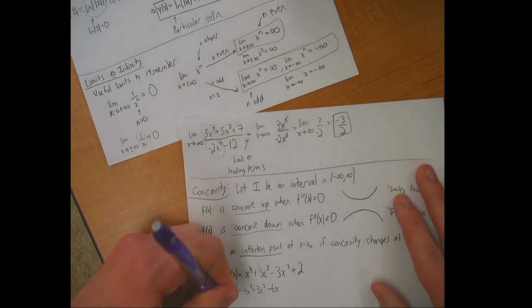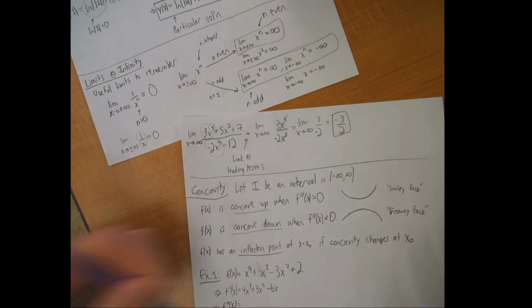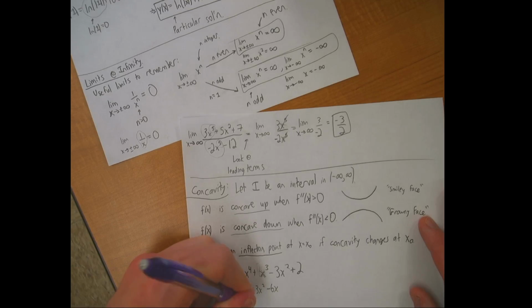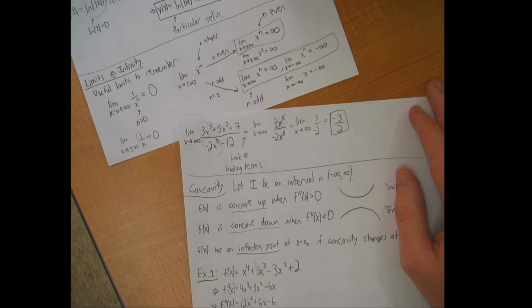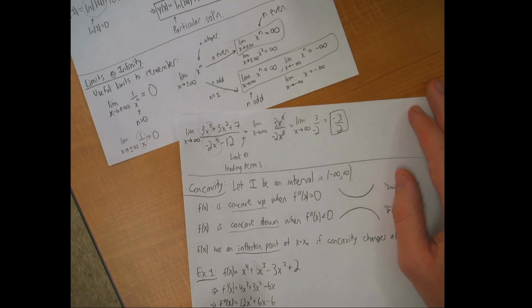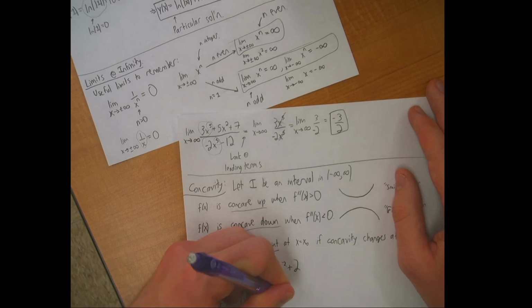And then the second derivative should, as a result, be what? 12x squared plus 6x minus 6. Yep. Okay, all right. So if you want to find the inflection points, or concavity intervals, we need to take our second derivative here and set it equal to 0. Okay?